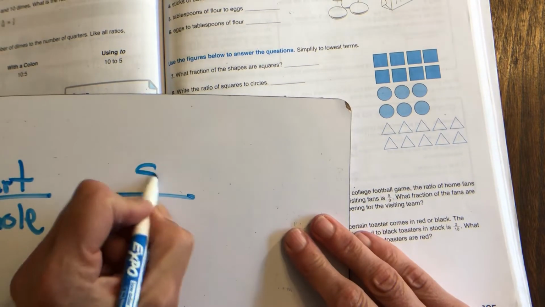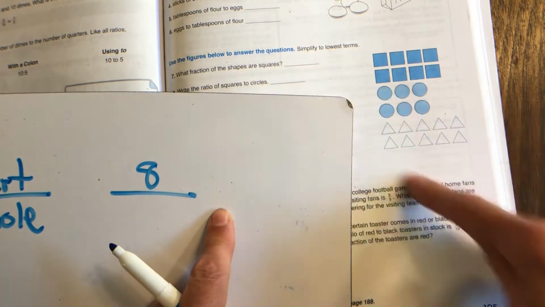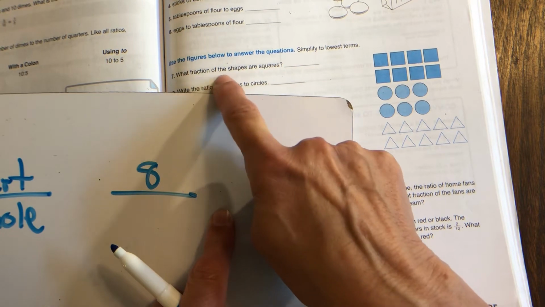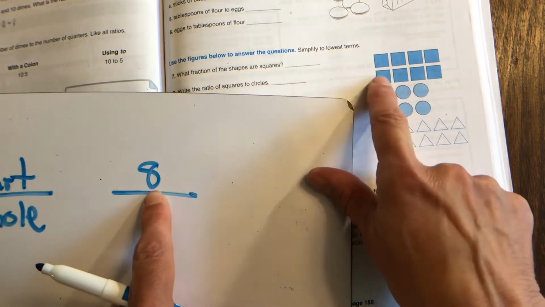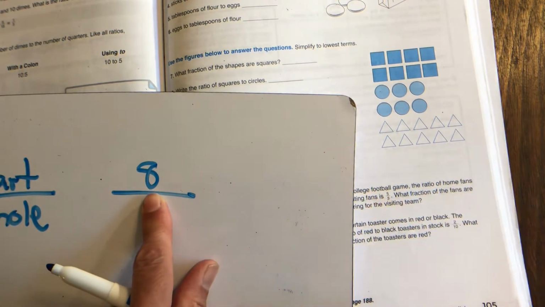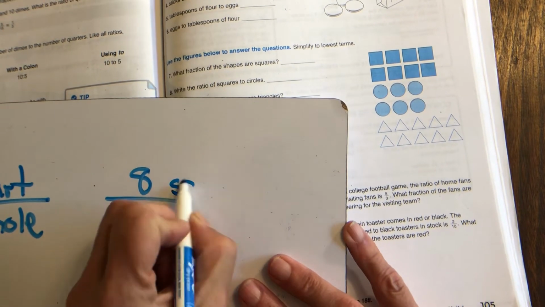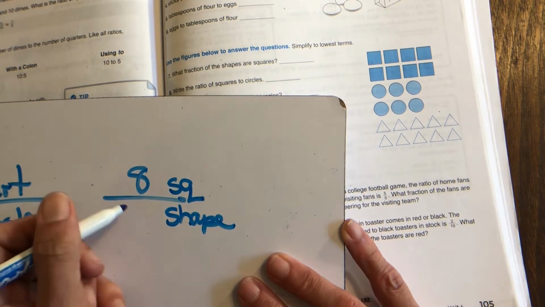I have 8 squares. And it has to be over the whole amount. And I want you to notice that the way it's written in the question, shapes comes first, but yet I put squares first on my problem. So that sometimes can get us thrown off. But we want shapes on the bottom. So we wanted squares. It helps sometimes to label these things. And we want shapes on the bottom.